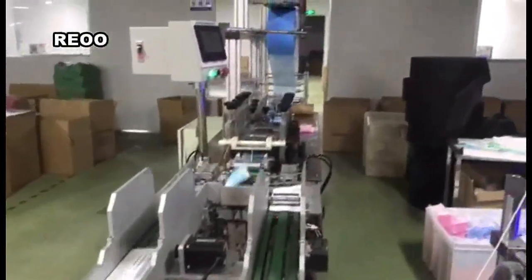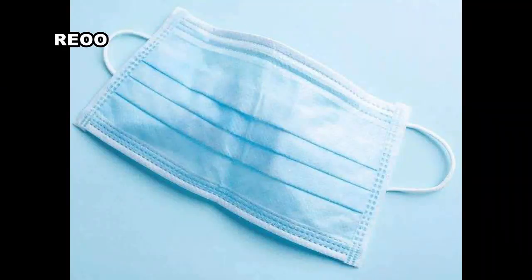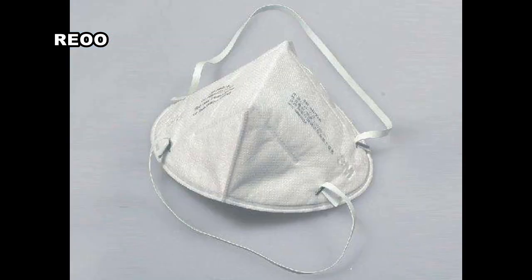Under normal circumstances, one machine can produce 2 to 3 masks per second. However, the analytical disinfection process after production takes 7 days to half a month.